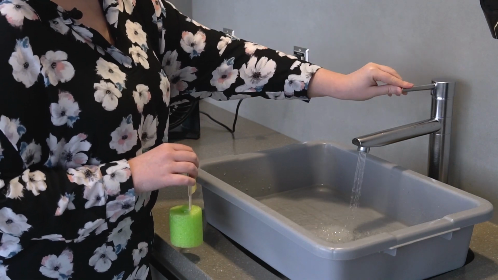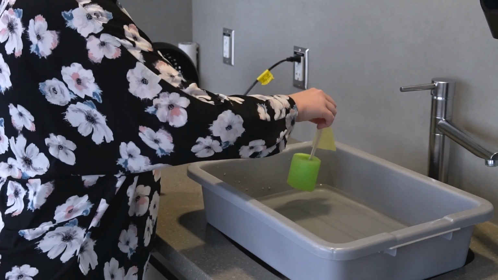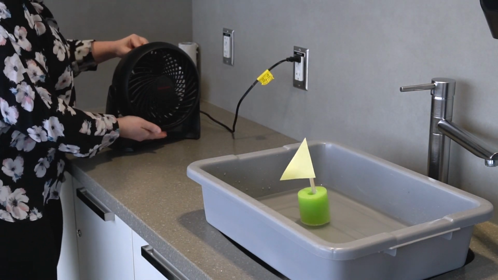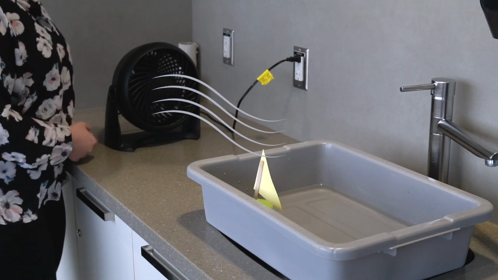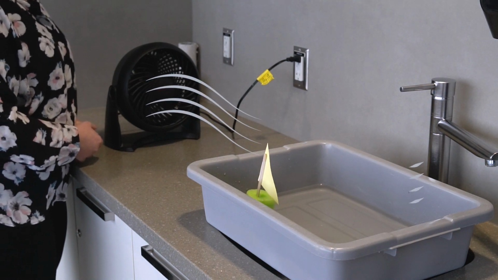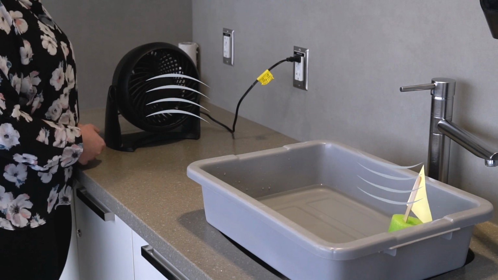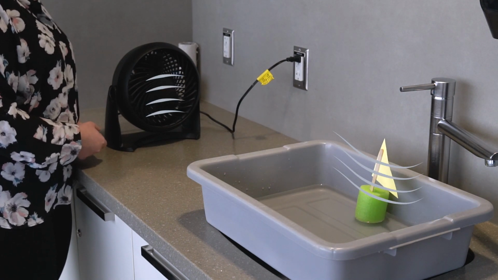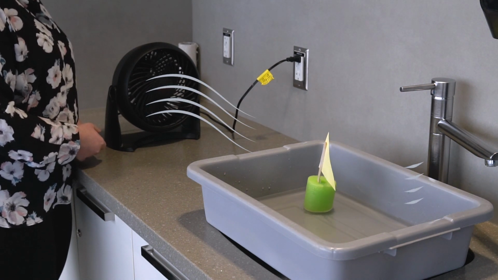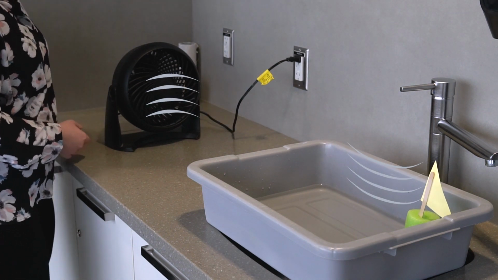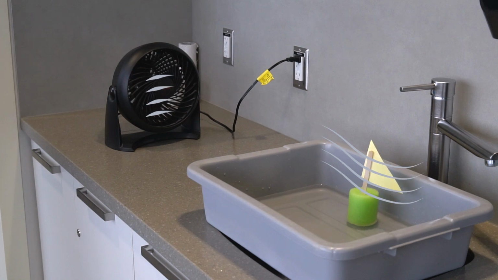Pour a few centimeters of water into the bottom of a large pan or a tray like ours. Put your boat in the water and start the wind. This could be a fan or your breath, or you could even put it outside. Congratulations! You are using the wind to move your boat, something that humans have been doing for thousands of years. You can test lots of different things now. See what design works best, different boat materials, sizes of sails, everything.